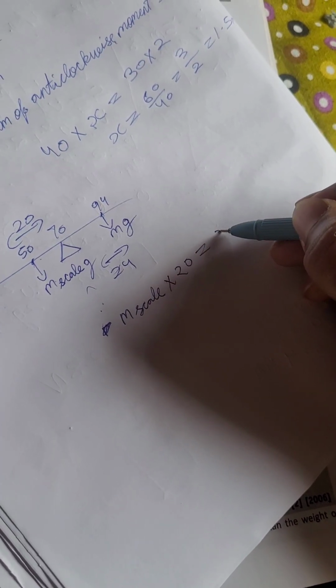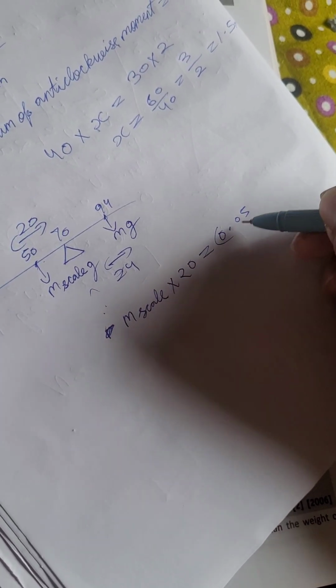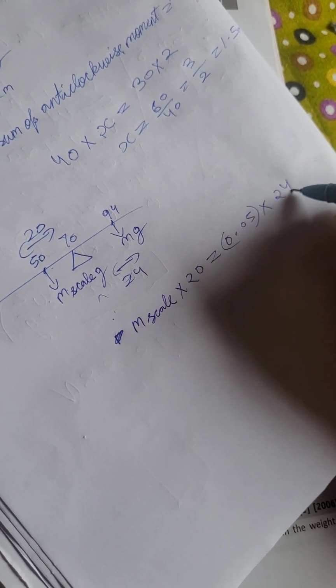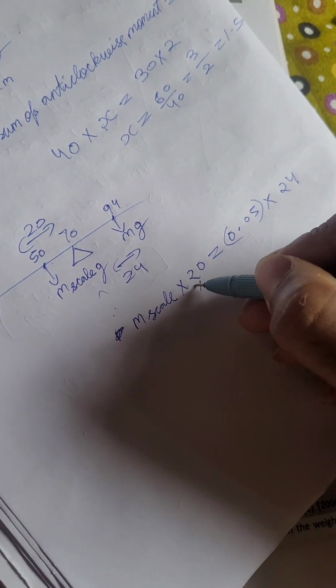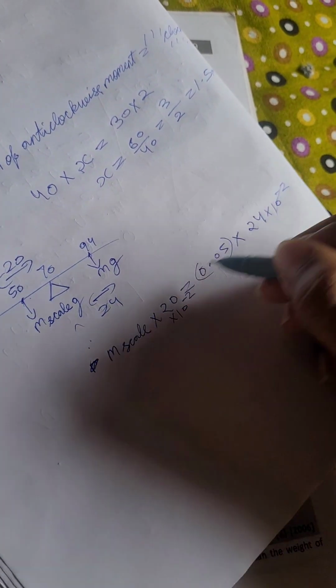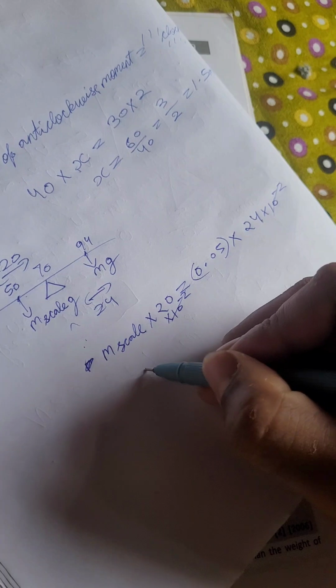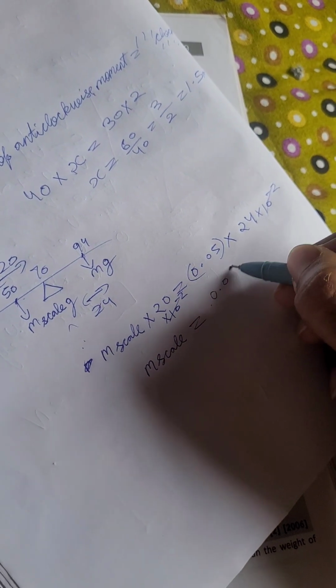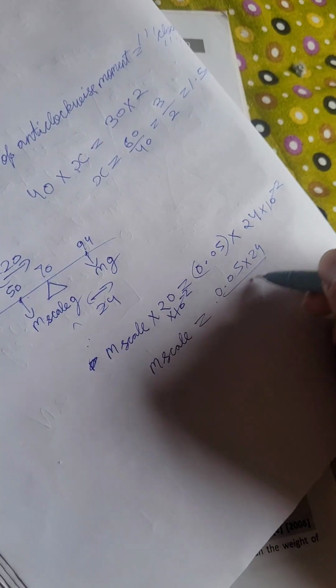mass 0.05 into distance 24. Here you can also take meters, but it will ultimately get cancelled out. So the mass of the scale comes out to be 0.05 into 24 by 20.